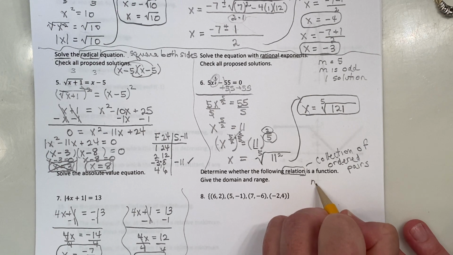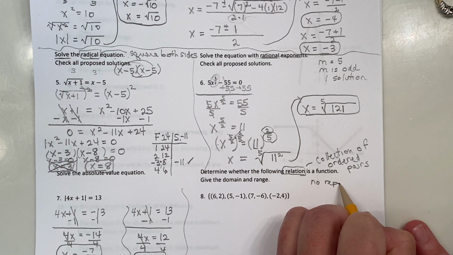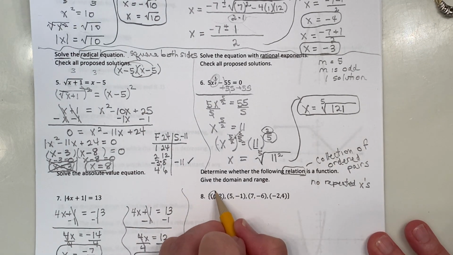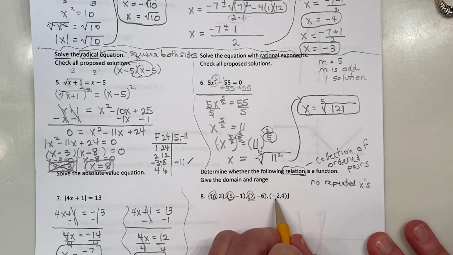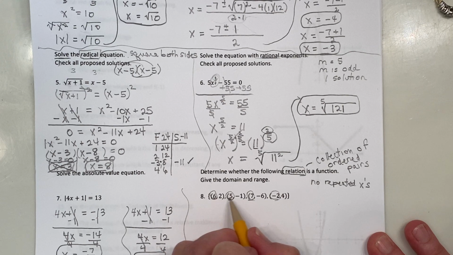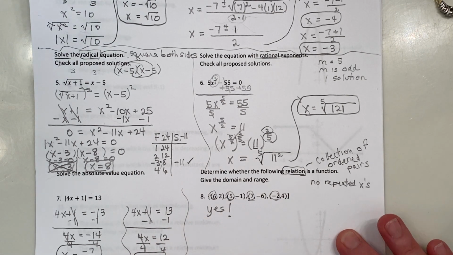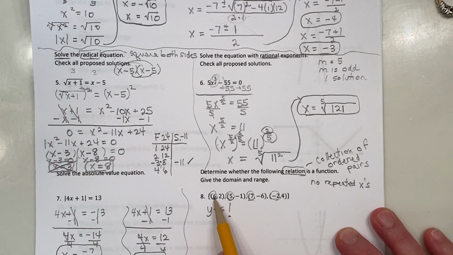Well, to be a function, we need no repeated x's. So by inspection, I'm looking at all the x coordinates. They come first. I don't see any repeated x's, so I'm going to say yes, this relation defines a function. If I plotted these ordered pairs on a graph, none of the points would line up vertically. If they did, it would fail the vertical line test and not be a function.